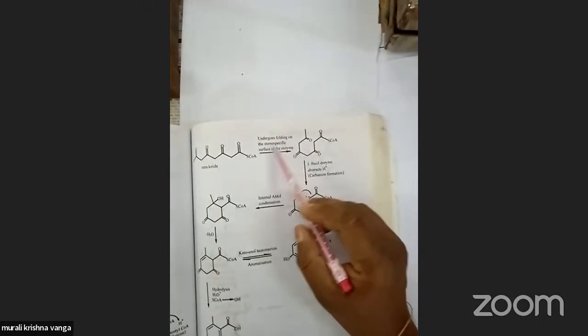This is the mechanism. Acetyl-CoA reacts with malonyl-CoA to form a diketide. This diketide reacts with another mole of malonyl-CoA to form a triketide, and continuing, we produce a tetraketide. This tetraketide undergoes folding on the stereospecific surface of the enzyme, followed by intramolecular aldol condensation and loss of a water molecule, then forms orsellinic acid as the product.